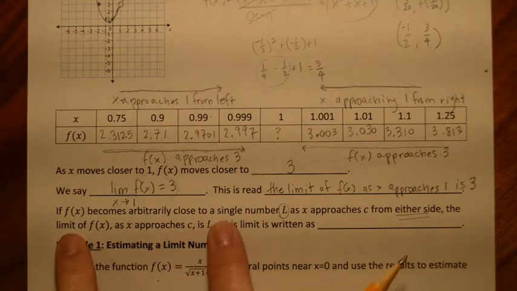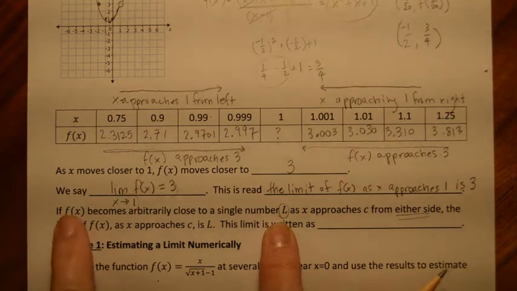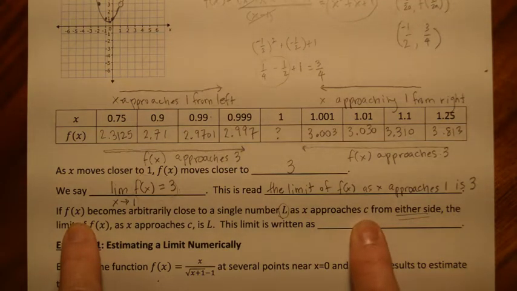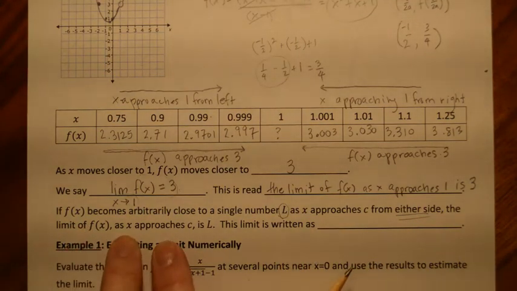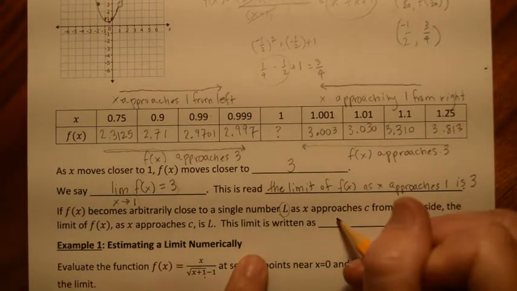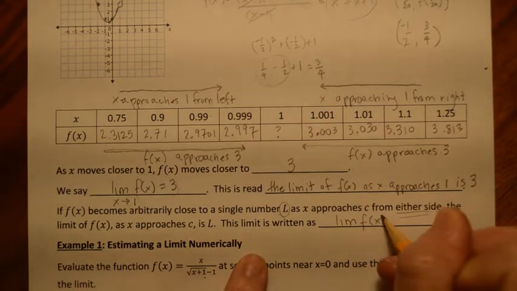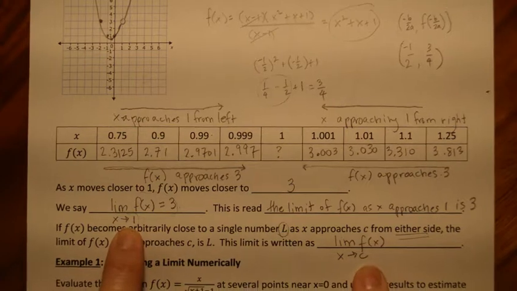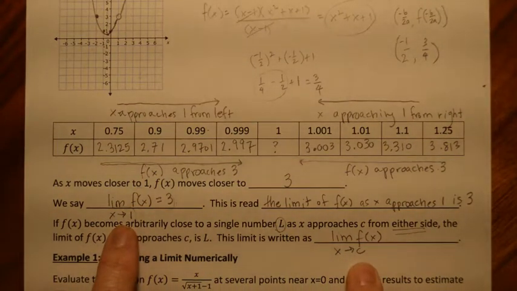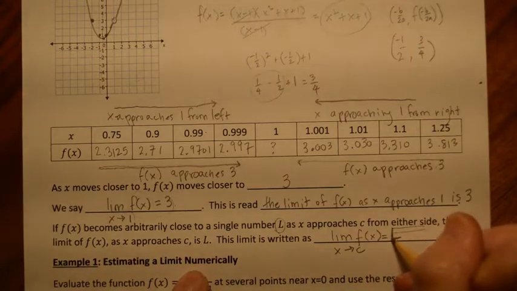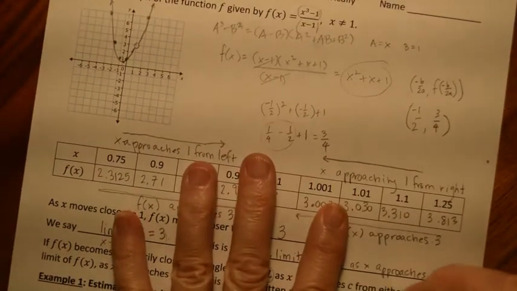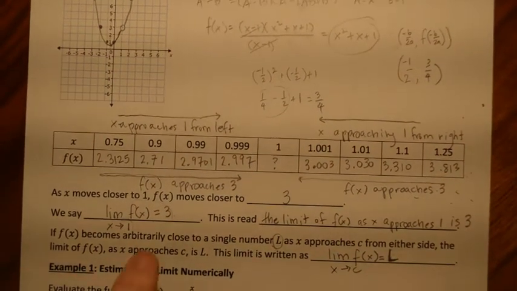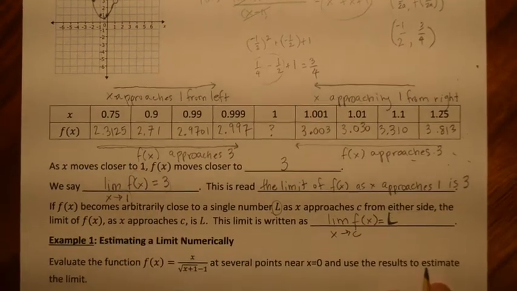So as f of x, the y value, the function, becomes close to some number, as x on the x-axis is approaching some other number, then the limit of f as x approaches c is L, and we write this as the limit of f of x as x approaches c. In our specific example it was 1, but in general we're just going to call that value on the x-axis c, is equal to L. Sorry, my underlines are making that look weird. So the limit is equal to L, and in our problem, that was 3. Okay, let's do another one.